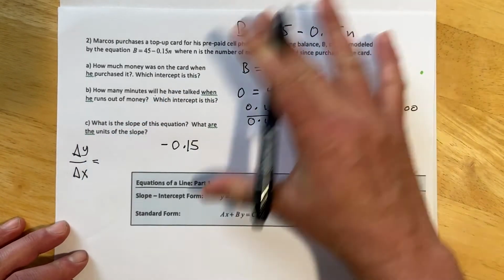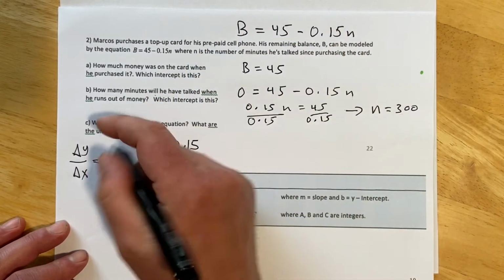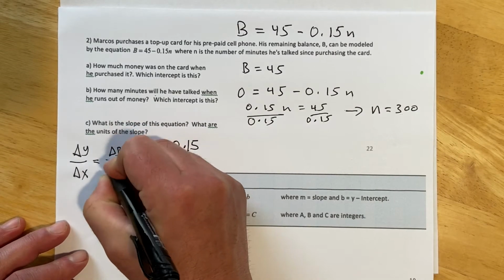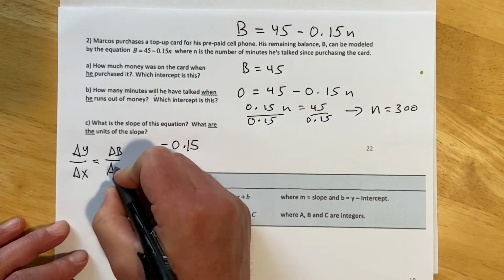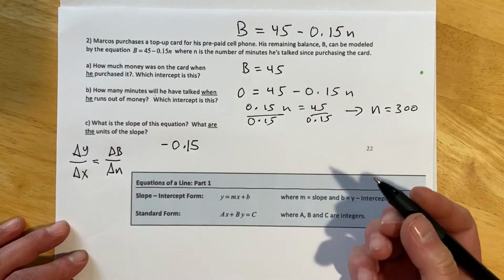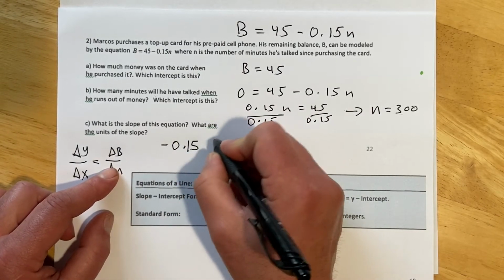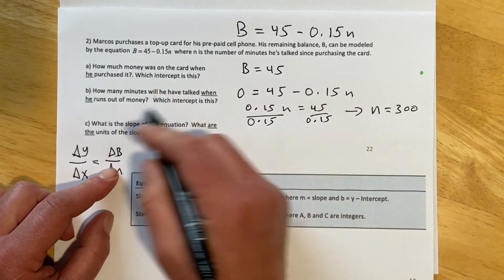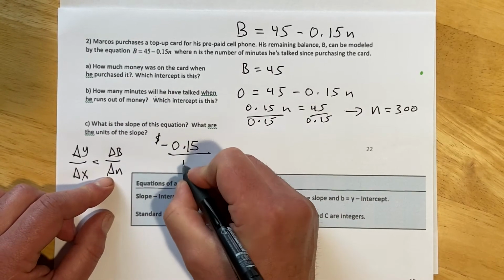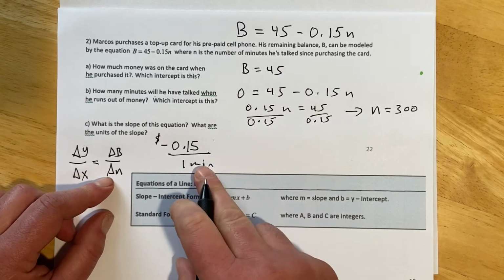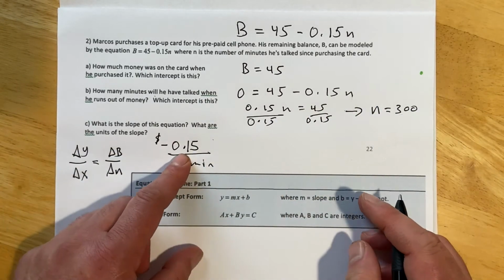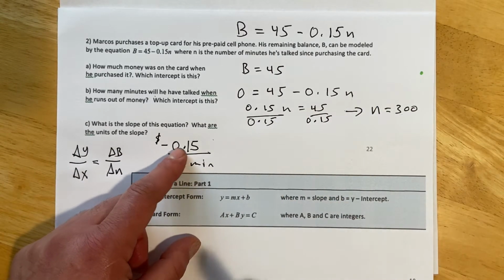So in this case, with the letters they're using, it would be change in B, the change in balance, per change in number of minutes he talked. And so this is how his money is going to change. So this is dollars per 1 minute. So for each minute he talks, his balance is going to go down 15 cents, or $0.15.